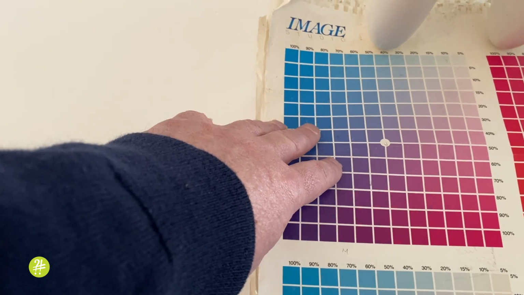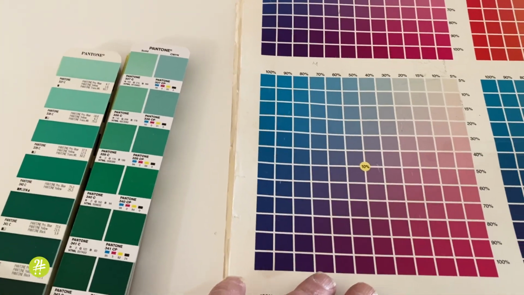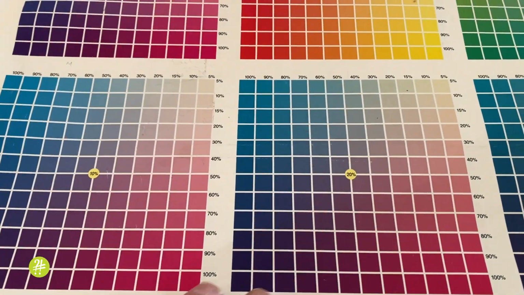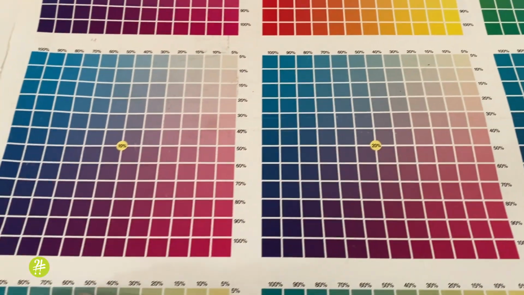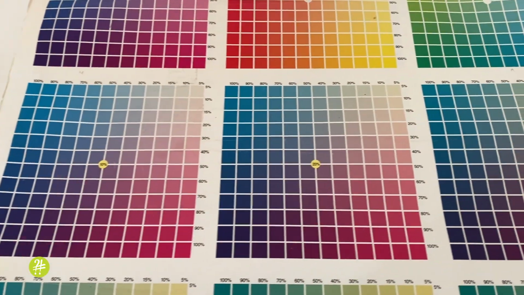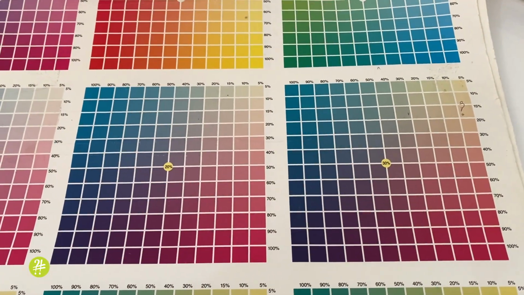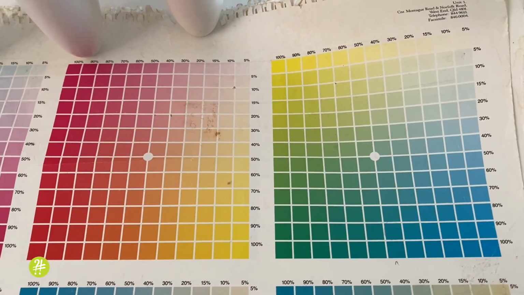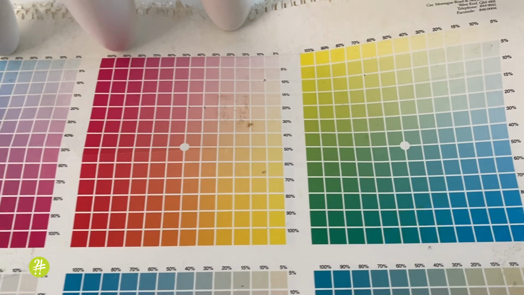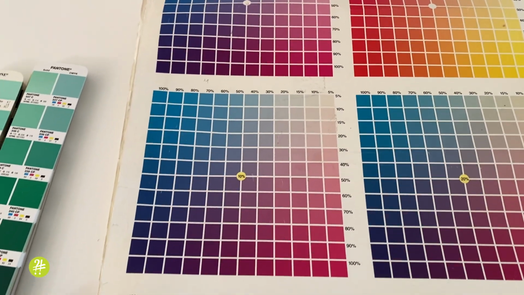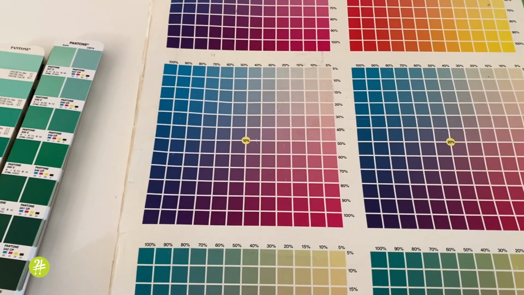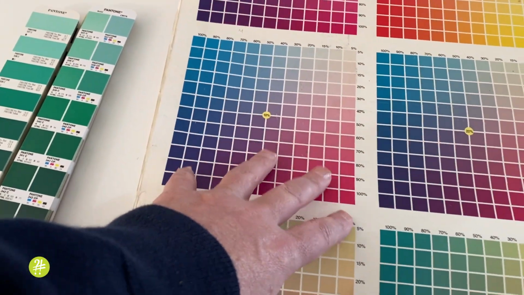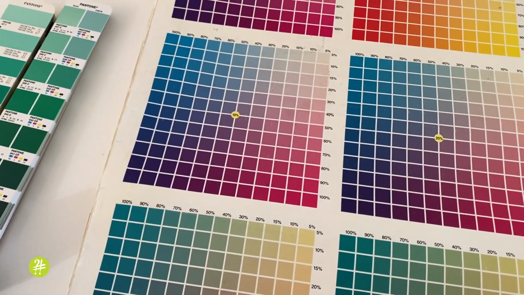So here it's just magenta and cyan, and then here it's magenta, cyan, and 10% yellow. And then as we move across, we've got 20% yellow added in. So you can see how the colors change as we add more yellow. And then up at the top, we have the yellow and magenta and yellow and cyan options as well. So if I look at colors in Illustrator and see that mix, I can come to these charts and see for real what I would actually get if I used that color.